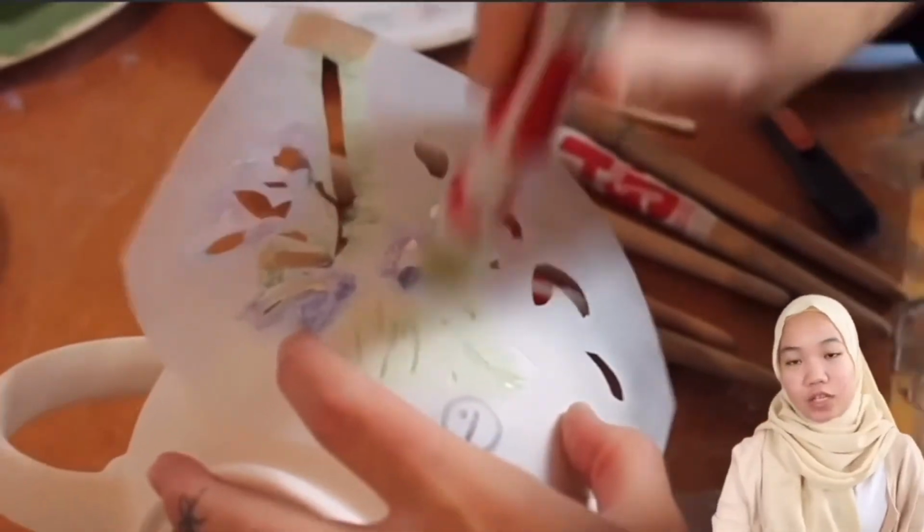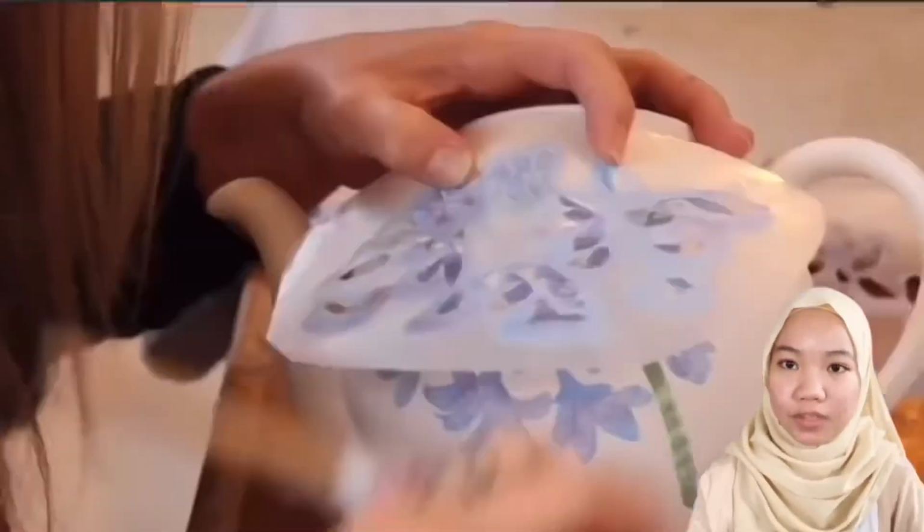So this video illustration shows the process of decoration and also glazing of the ceramic teapot.